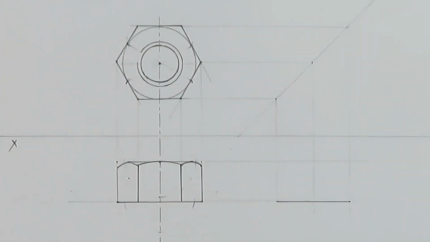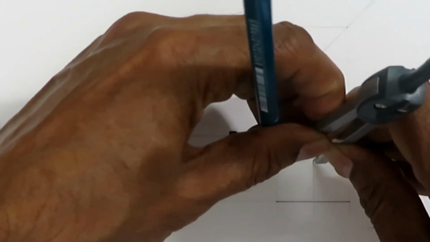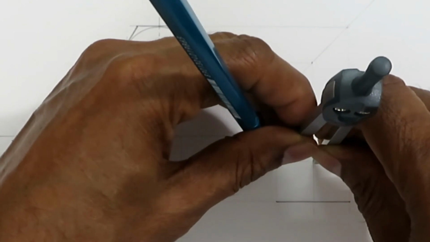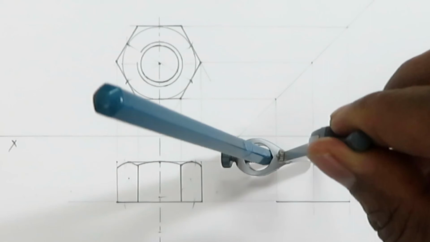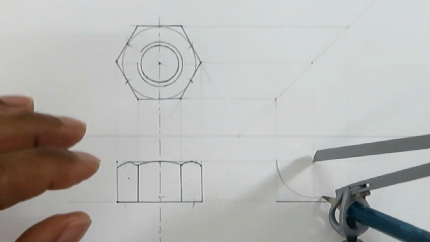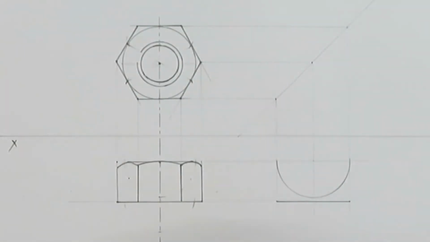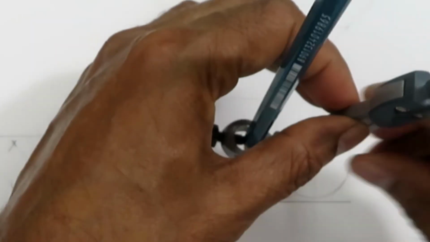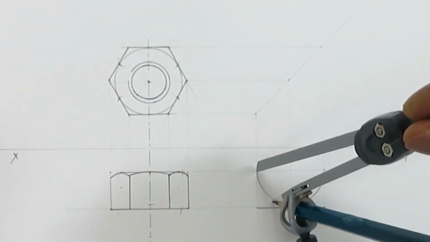And to get the side view, what we will do is we will use this as the radius, and using the same radius we draw another circle. So basically another arc.